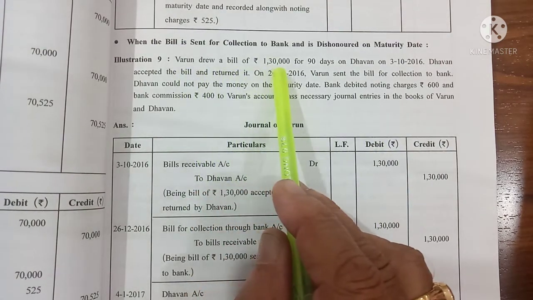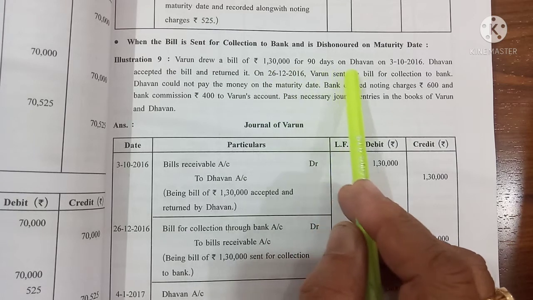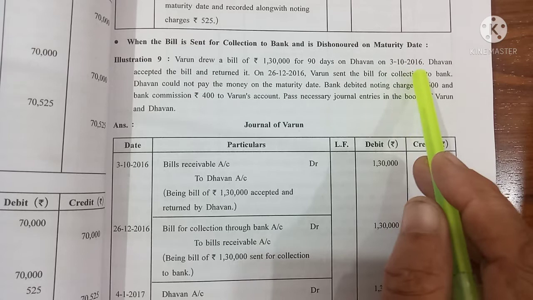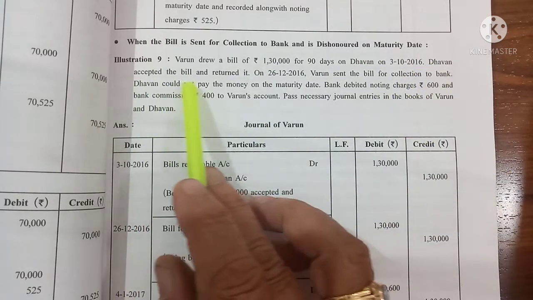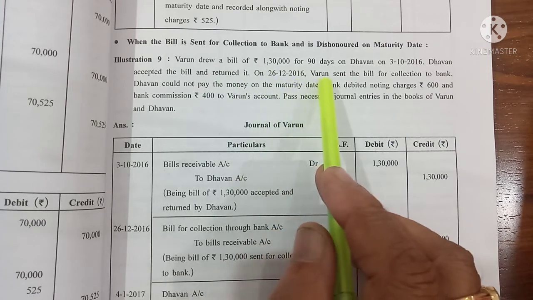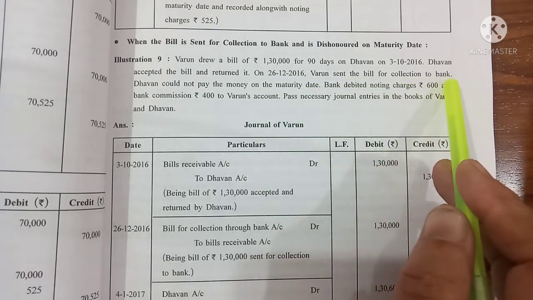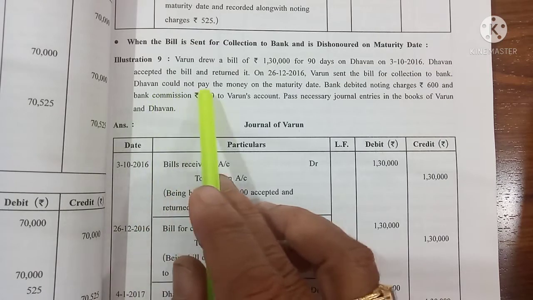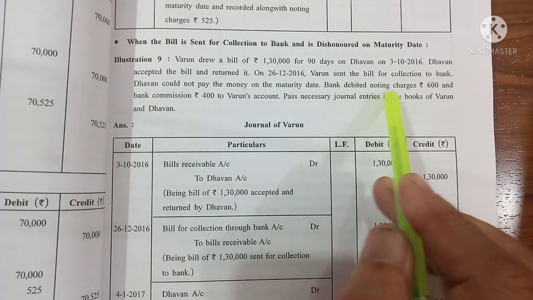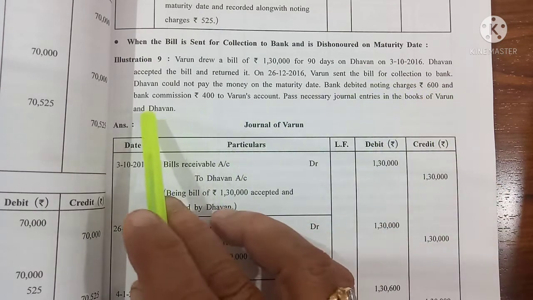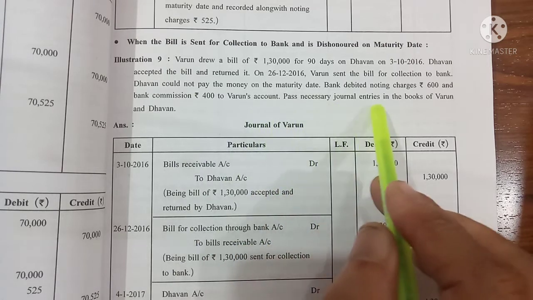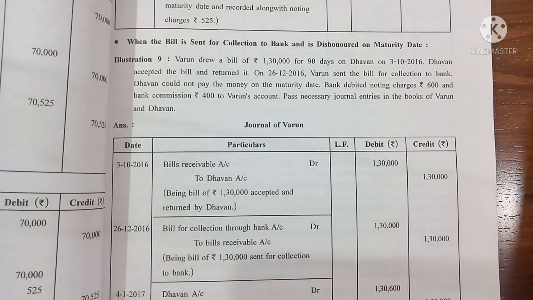Varun drew a bill of rupees 1,30,000 for 90 days on Dhawan. On 3/10/2016, Dhawan accepted the bill and returned it. On 26/12/2016, Varun sent the bill for collection to the bank and Dhawan could not pay the money on the maturity date. Bank debited noting charges of rupees 600 and bank commission of rupees 400 to Varun's account. Pass necessary journal entries in the books of Varun and Dhawan.